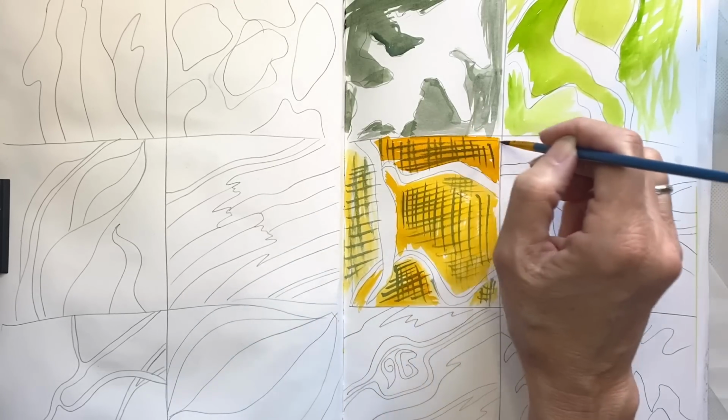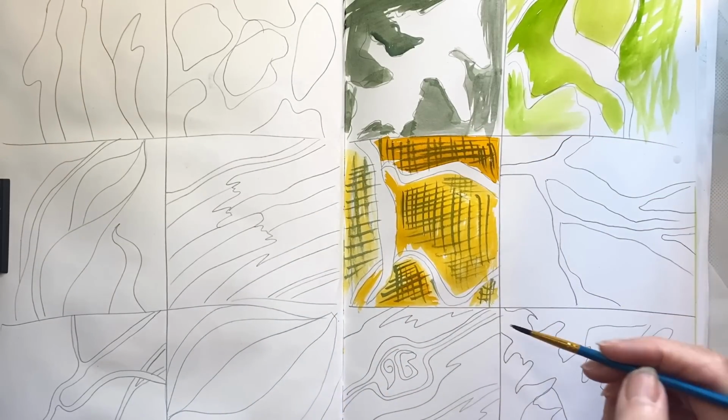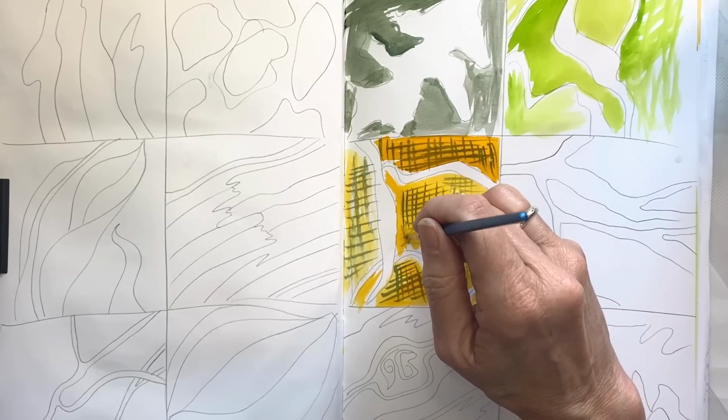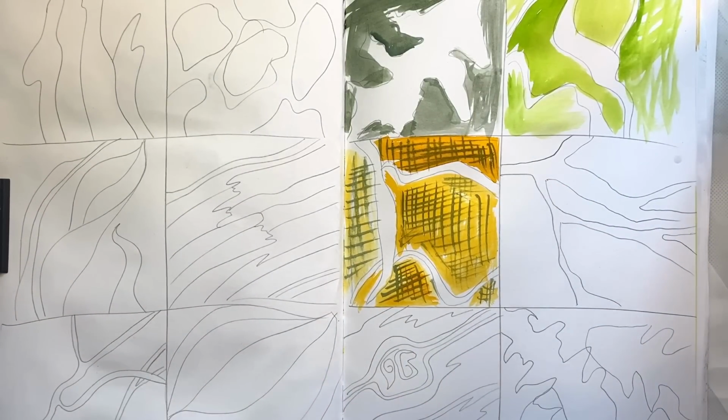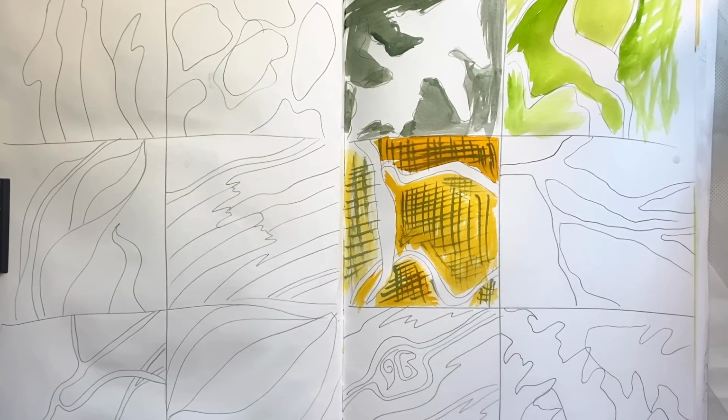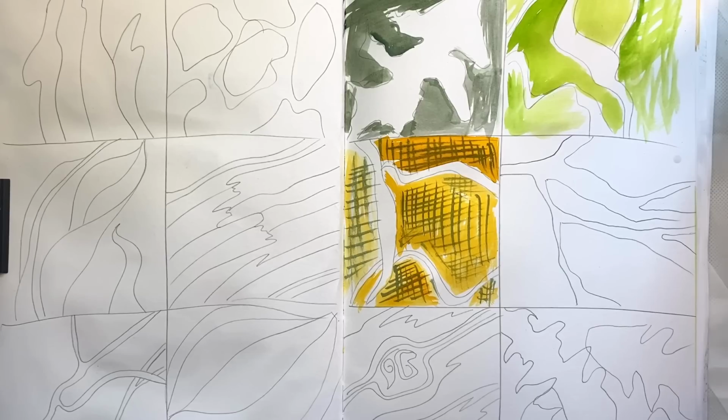And at the end of the tutorial, I'll show you how I'll finish these off a little bit. I won't finish them off completely because they're in my sketchbook. As I say this, I say this all the time, I very, very rarely finish things in my sketchbook.